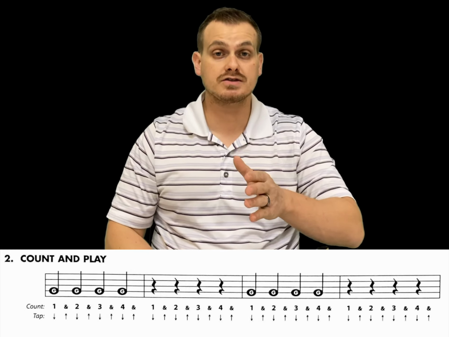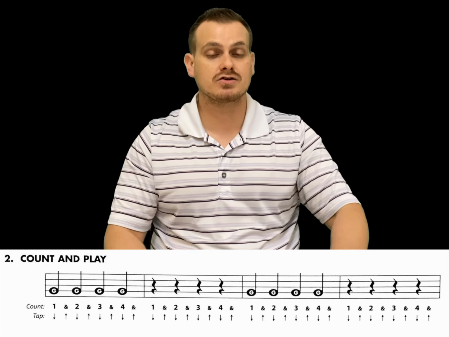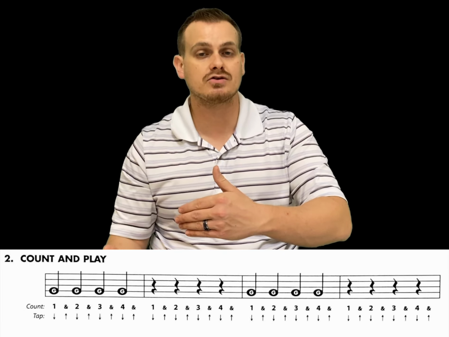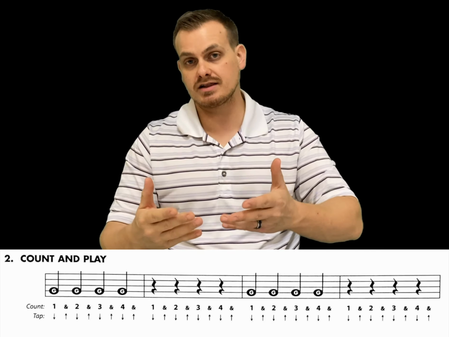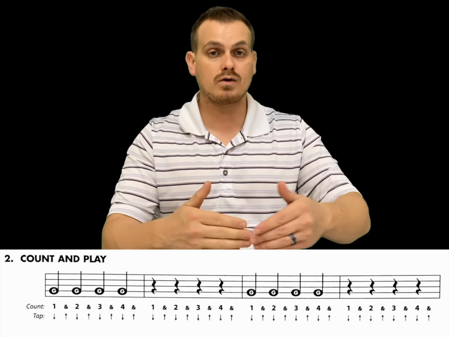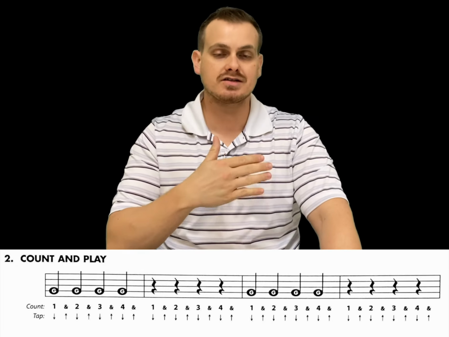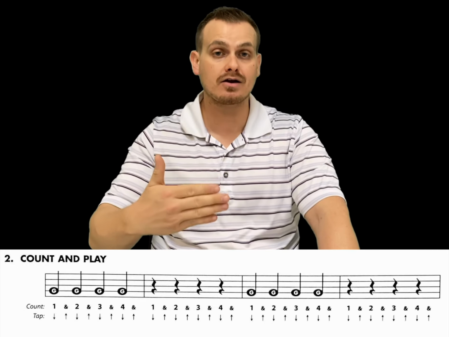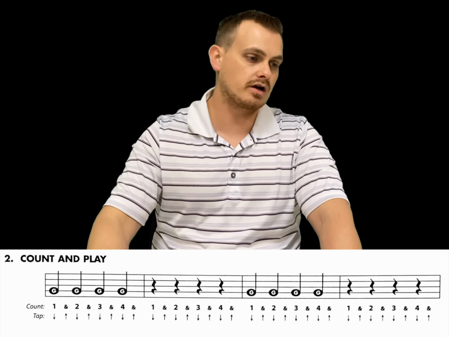Now you can also do this with the metronome set with the little eighth note rhythm added on there. So you'll hear a different sounding click on the metronome. Click, click, click, click, click, click. So the lower sounding clicks are usually the actual beats, while the higher sounding clicks are the off beats or the ands. Now that's just another way of helping you prepare for eighth notes, because eighth notes are twice as fast as quarter notes. But don't worry about that just yet.